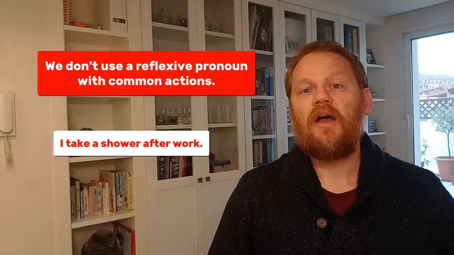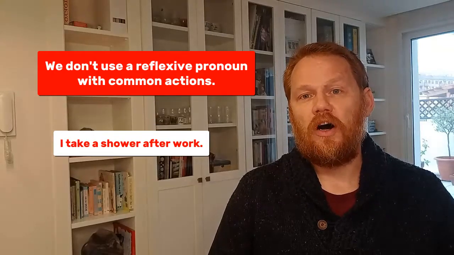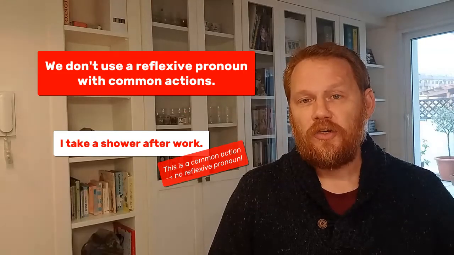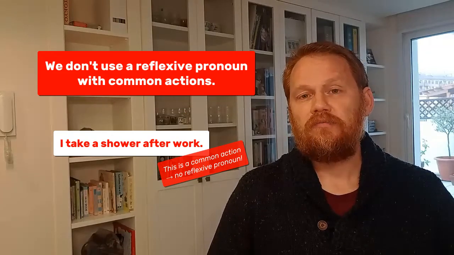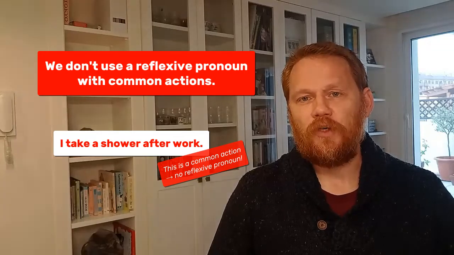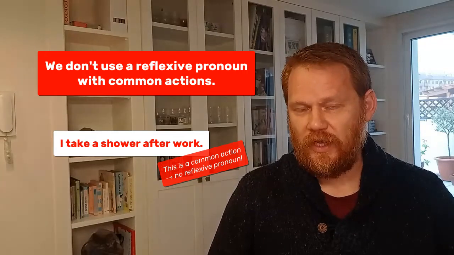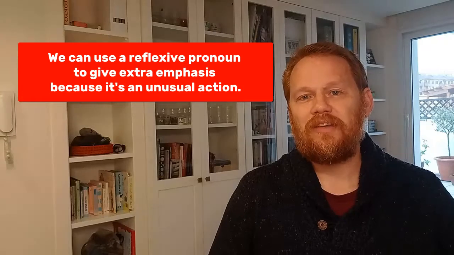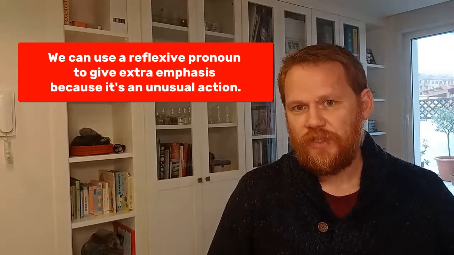For example, I take a shower after work. So here in this sentence, I don't use a reflexive pronoun because the action to take a shower is a common action. Okay?